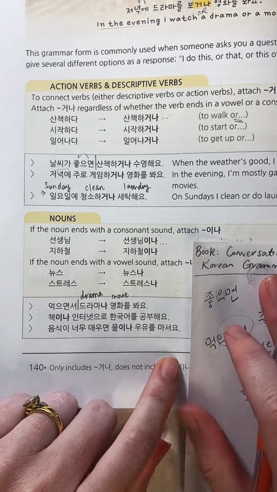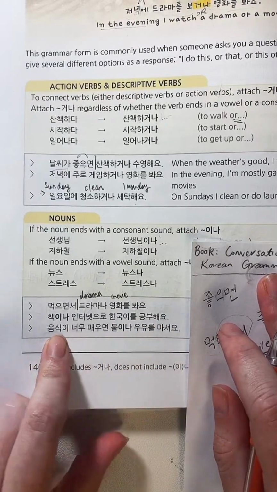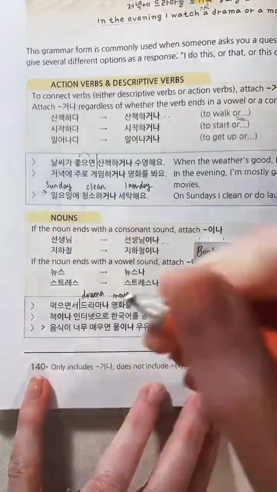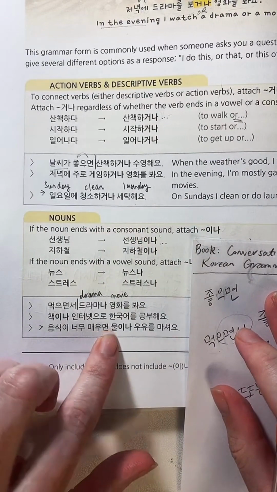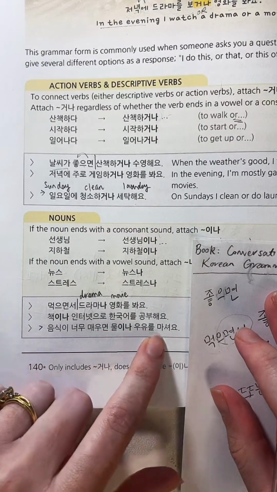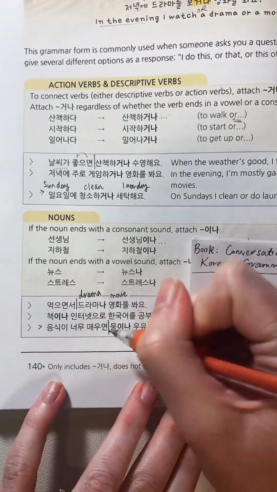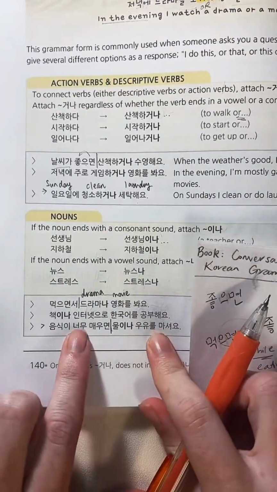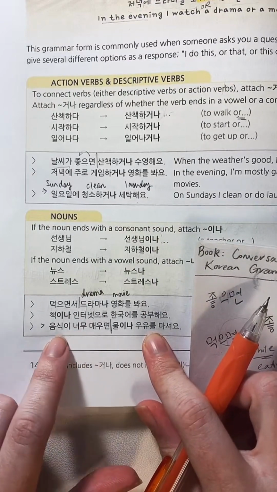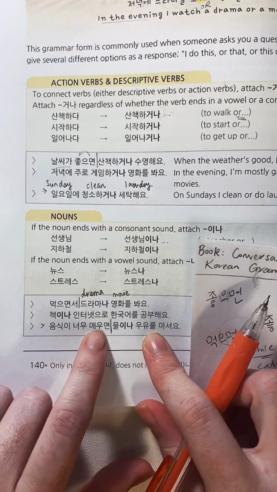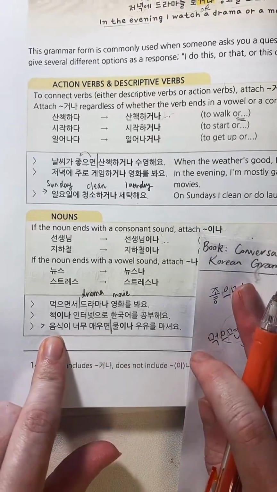Okay, and let's look at this last example as well. 음식이 너무 매우면 물이나 우유를 마셔요. Okay, so what's happening up here? Let's look at the first clause first. There's two clauses in this sentence. The first clause says 음식이 너무 매우면. Then, milk is involved.